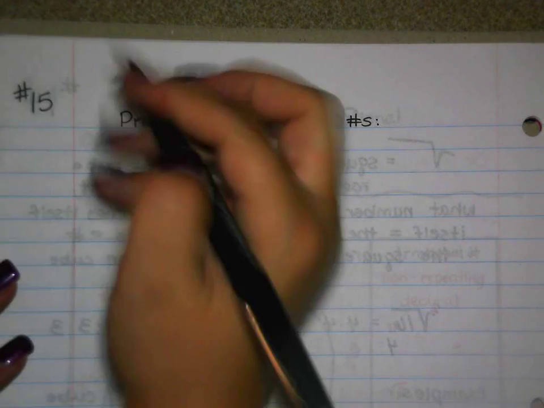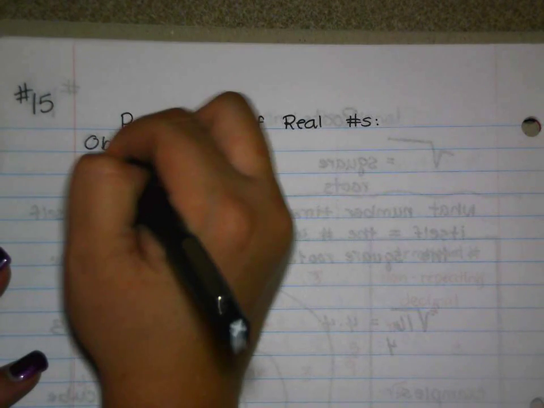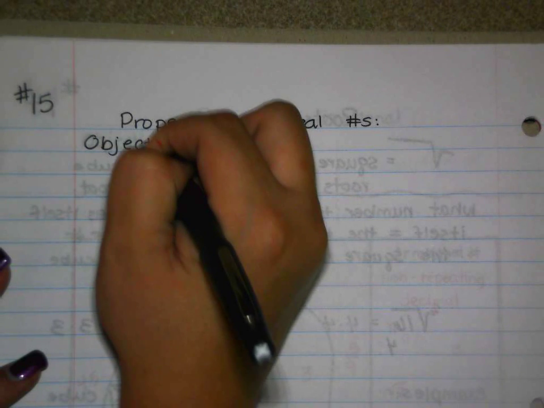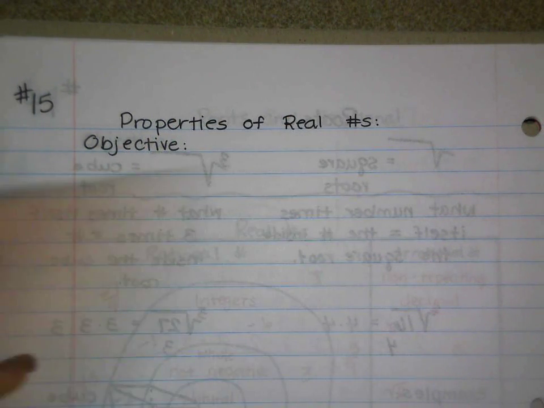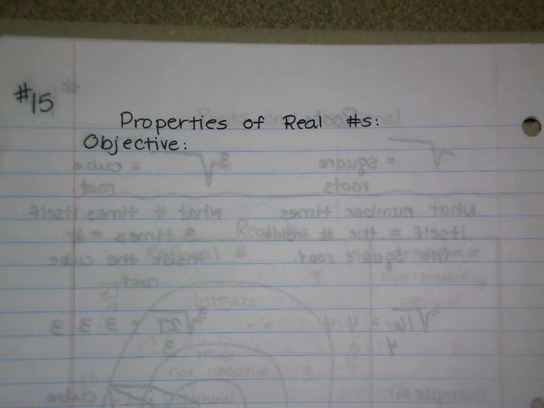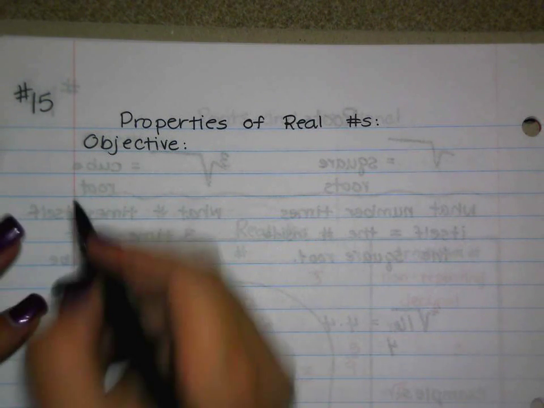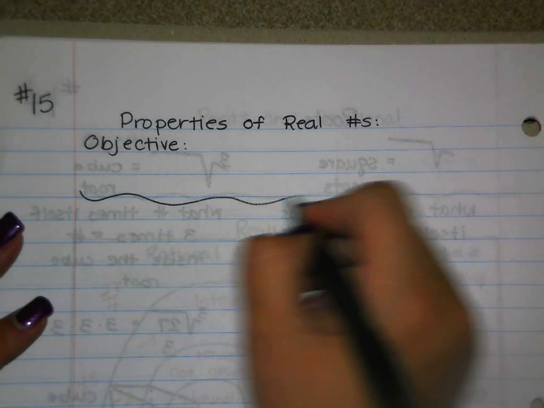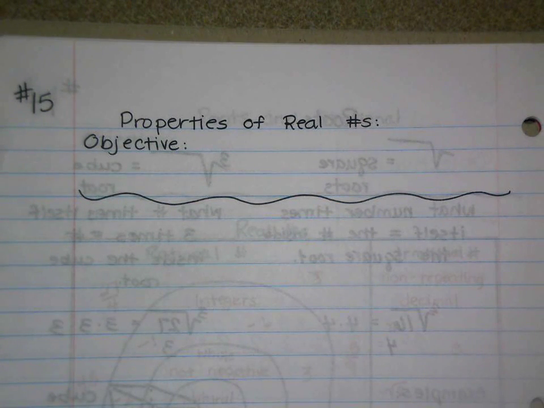Your objectives read something along the lines of, I can use properties to simplify expressions, or something along those lines. Make sure that you uphold your objective from Canvas, and again, you will know what you know once you have taken your Canvas quiz and passed it at 100%.